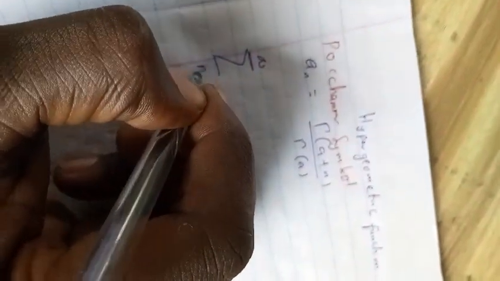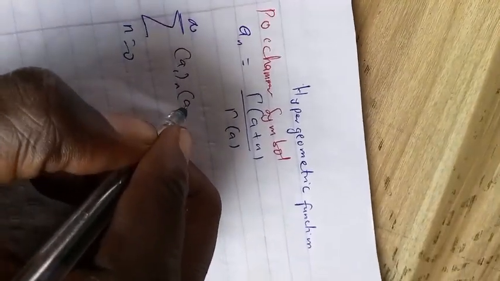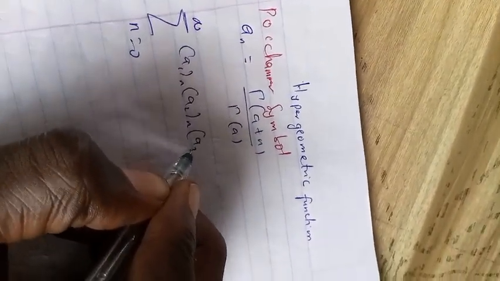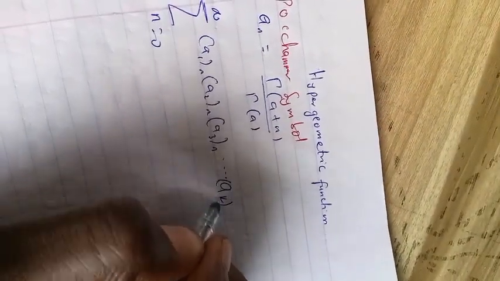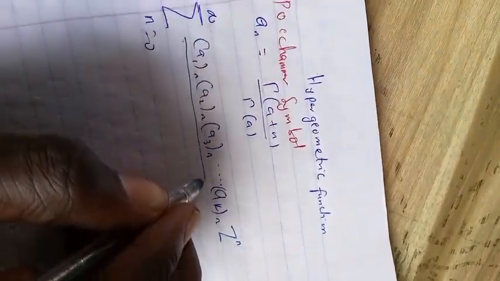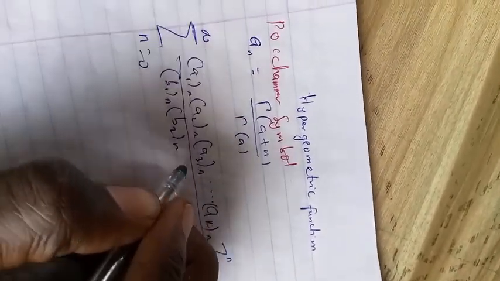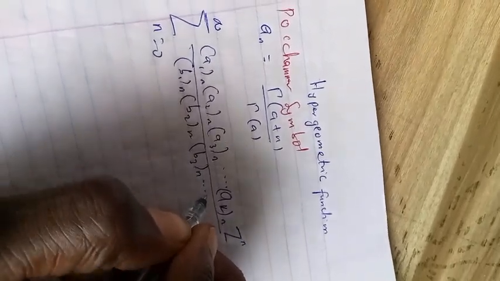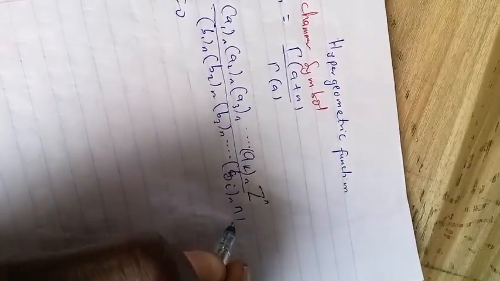Now, if you have something in this form, the sum of n running from 0 to infinity of a1 subscript n, a2 subscript n, a3 subscript n, dot dot dot, ak subscript n, multiplied by z raised to the power of n, over b1 subscript n, b2 subscript n, b3 subscript n, dot dot dot, bl subscript n, multiplied by n factorial.